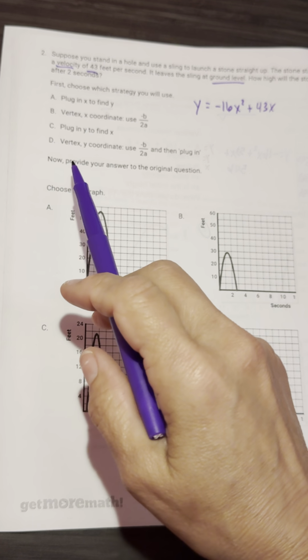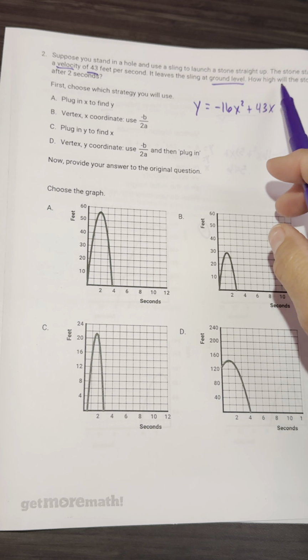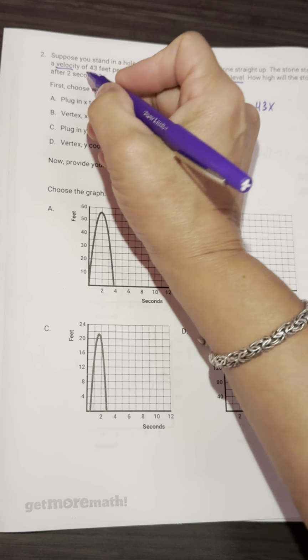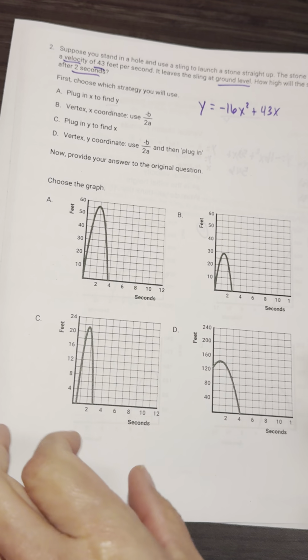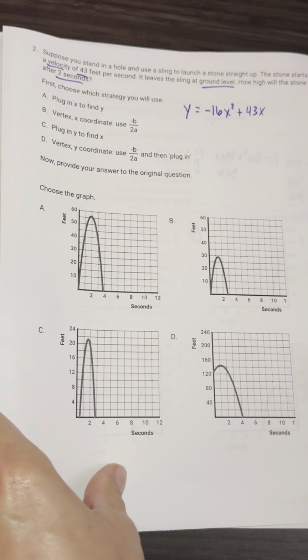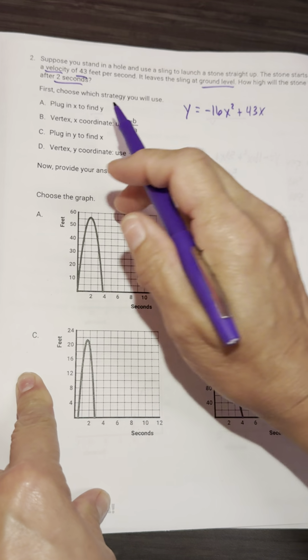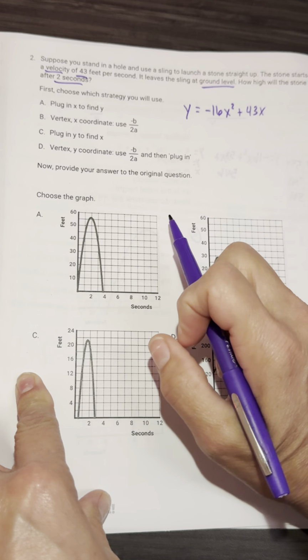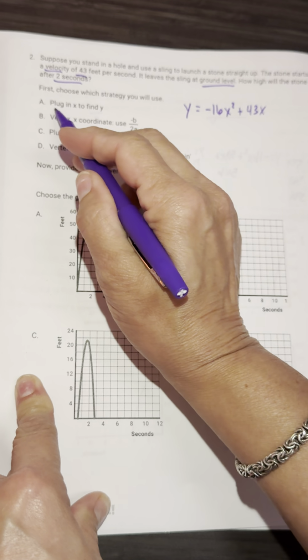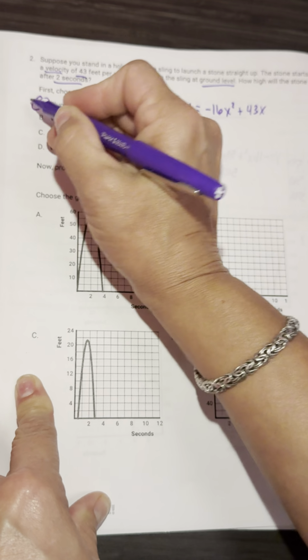Okay. So, how high will the stone be after 2 seconds? So, what's going to be 2? Is it x or y? x, because the x is the time. So, we're going to plug in x to find y.